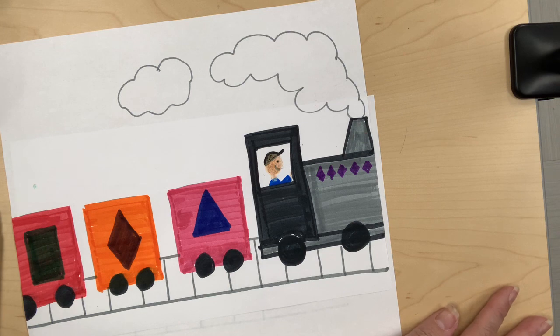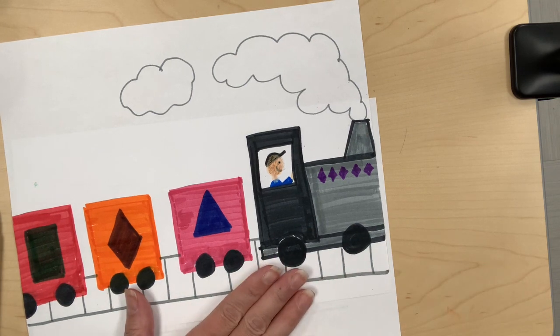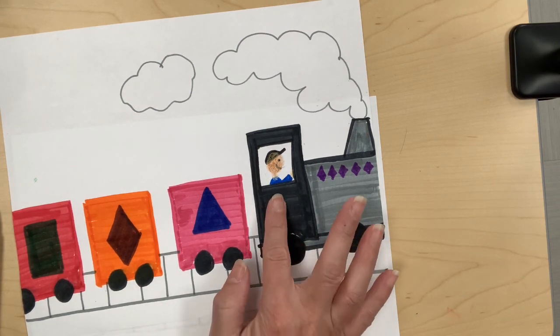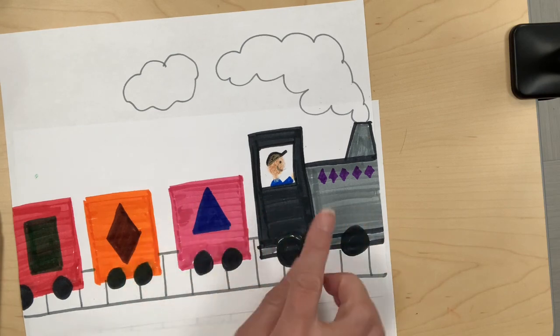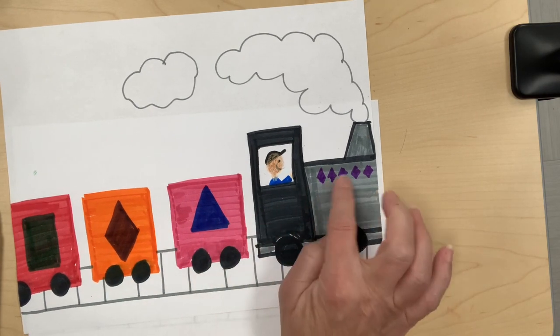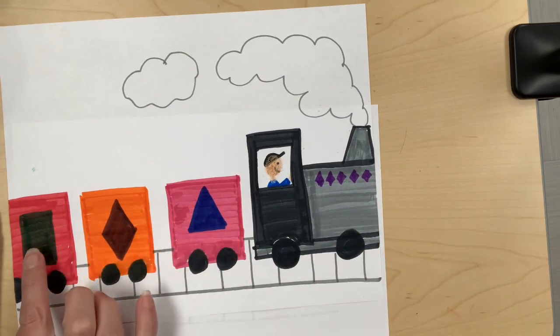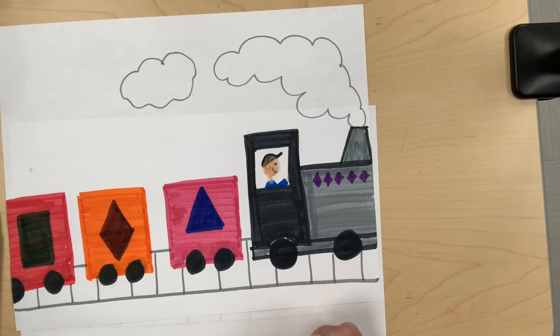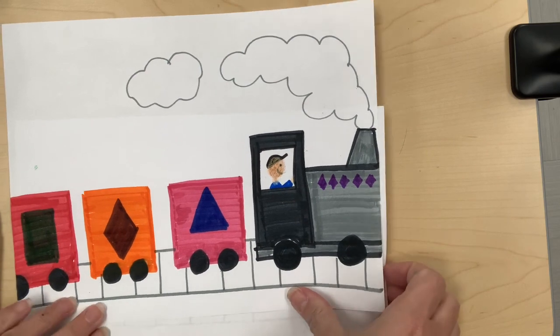Now, does your train have to look just like my train? No, you can make your train any way you want. We are just focusing on using shapes to make our train. So we used rectangles and squares. I decorated it with diamonds and triangles and rectangles. I used circles for the wheels. I can't wait to see your trains.